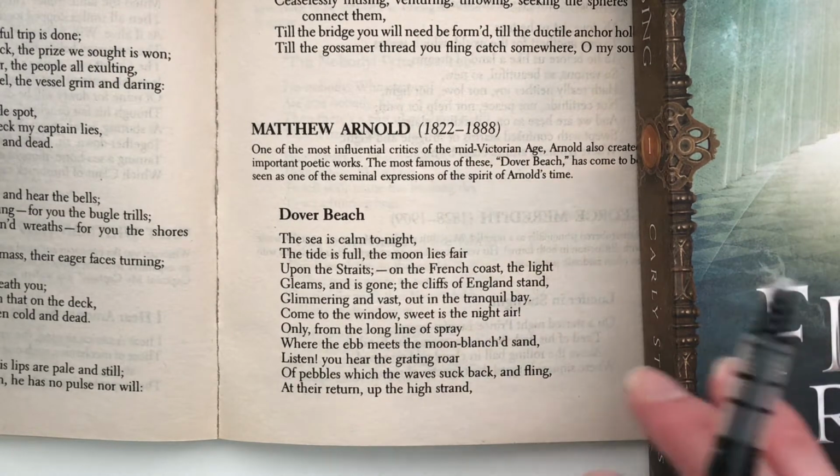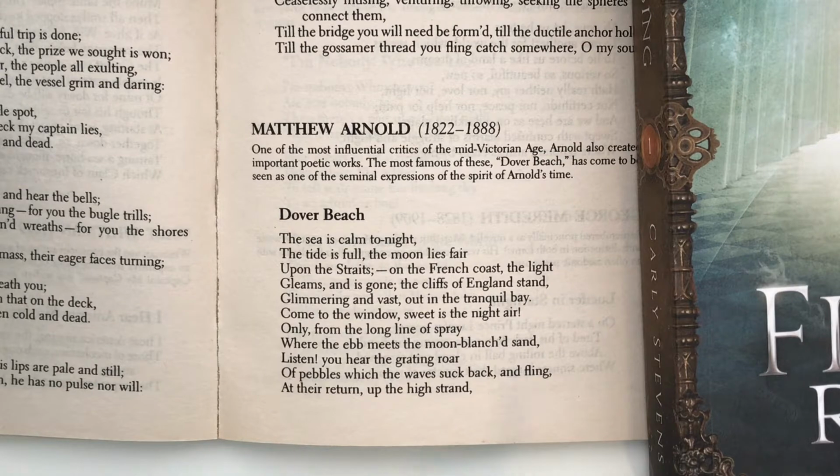All right, so it starts off, "The sea is calm tonight. The tide is full. The moon lies fair upon the straits. On the French coast the light gleams and is gone. The cliffs of England stand glimmering and vast out in the tranquil bay. Come to the window, sweet is the night air."